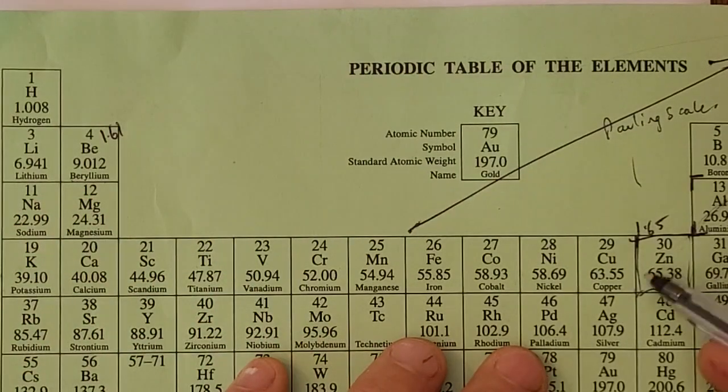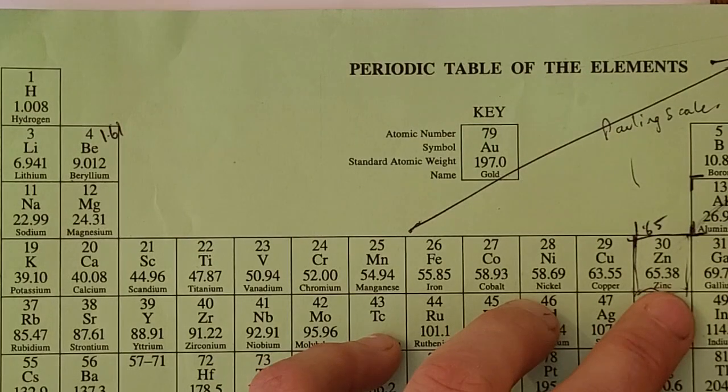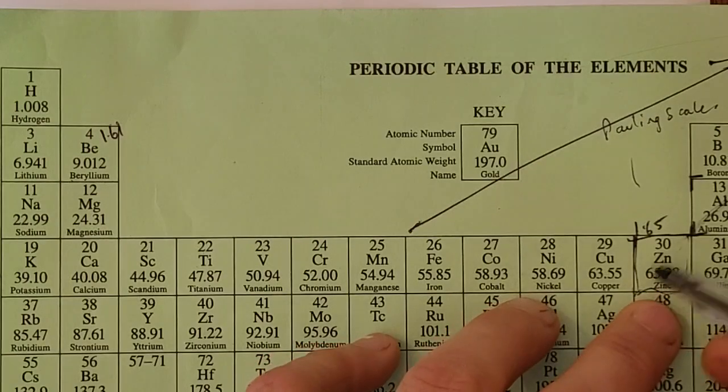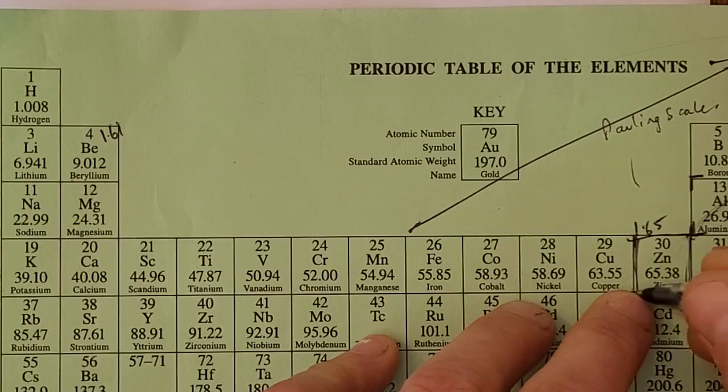So these are both metals, which have a sea of electrons. This doesn't have a sea of electrons because it's more electronegative. So this excludes carbon, comparing it to zinc. So my answer is this.